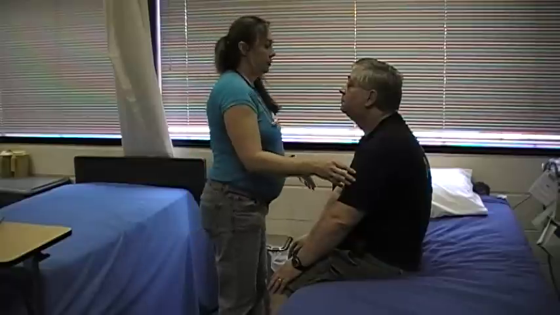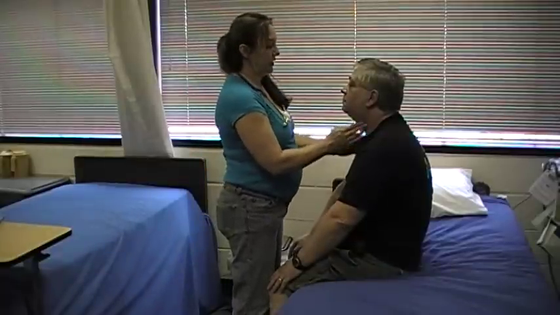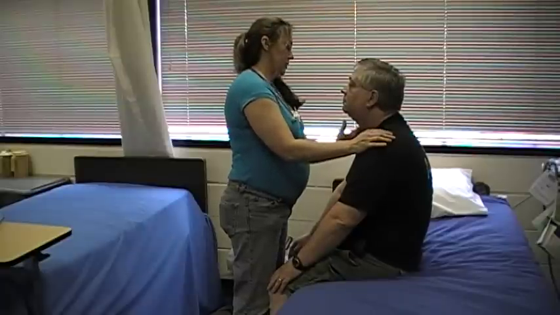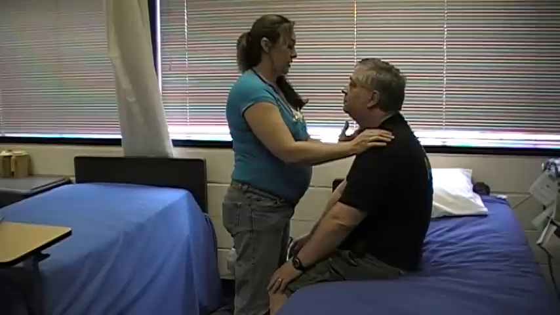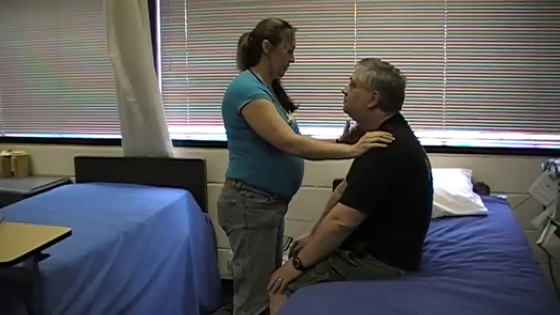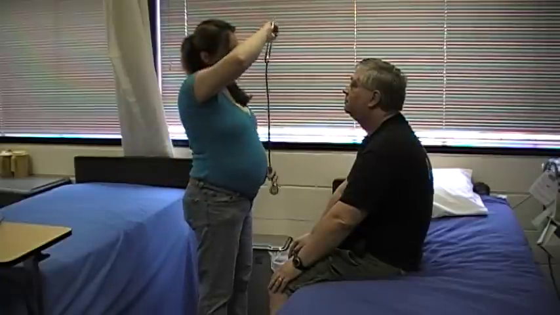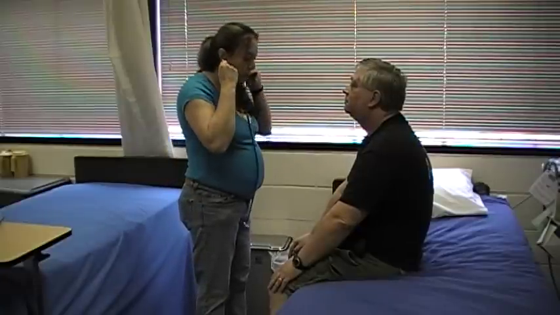I'm going to check the carotid pulses. And check one side at a time to ensure no blockage. Checking it gently so as not to stimulate the vagal nerve. We have a good carotid pulse, 2+ on each side.